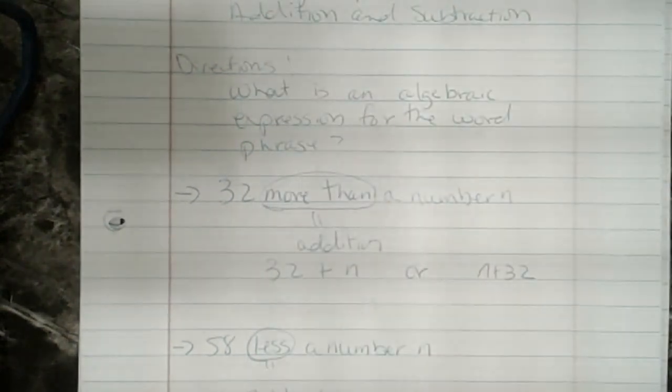Okay, our next problem is 58 less a number n. 58 less a number n. So think of it, what does the word less mean? And if you said subtraction, you are totally correct. Less means subtraction. Less means subtraction.